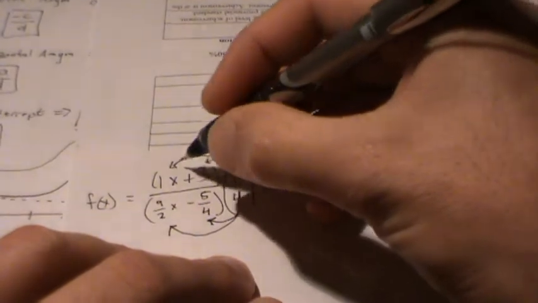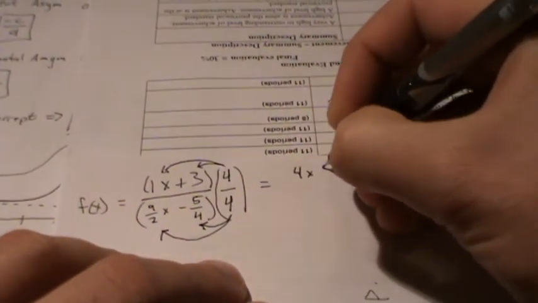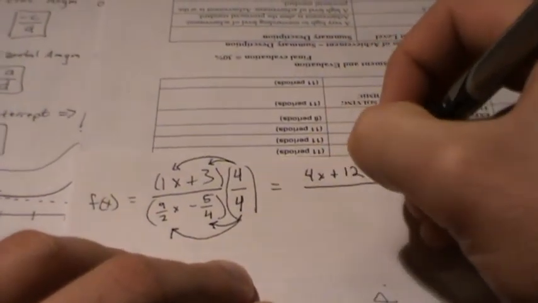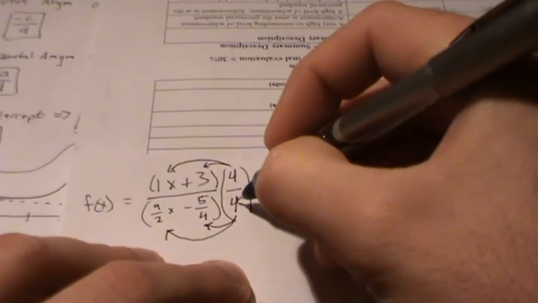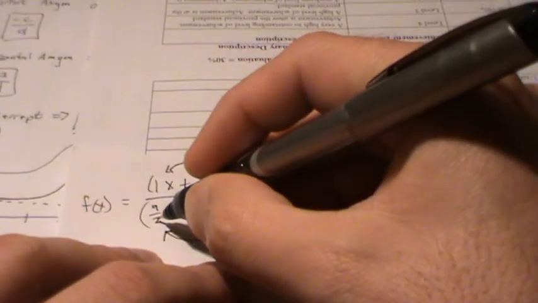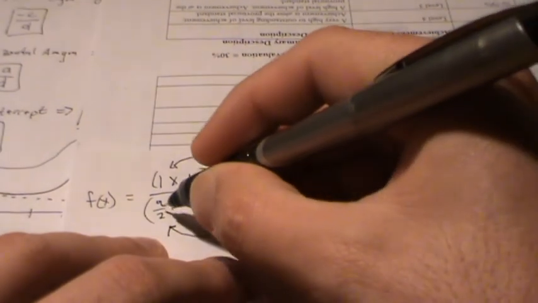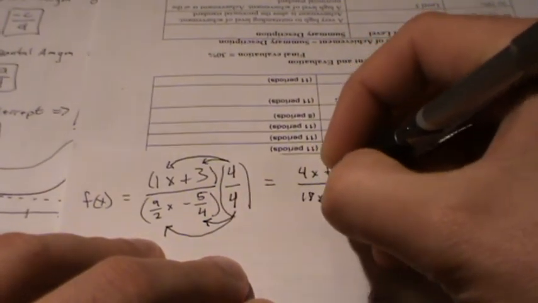And so if I distribute this 4 into here, it's 4x plus 12. And if I distribute this 4 into here, half of the 4 is going to cancel with this 2, leaving me 2 left. That 2 left will multiply with the 9, leaving me 18x.